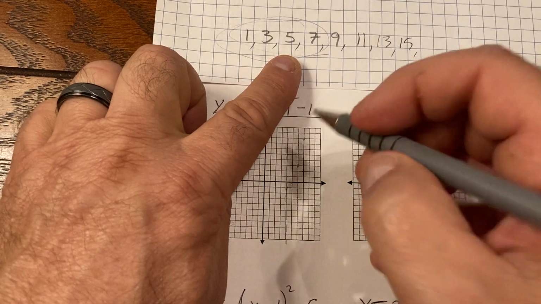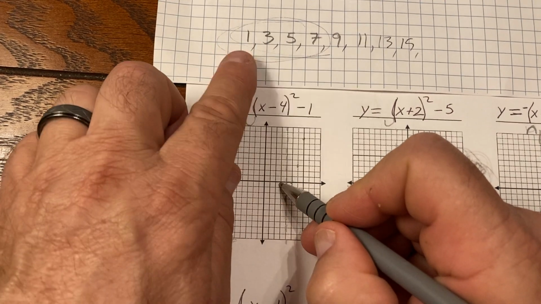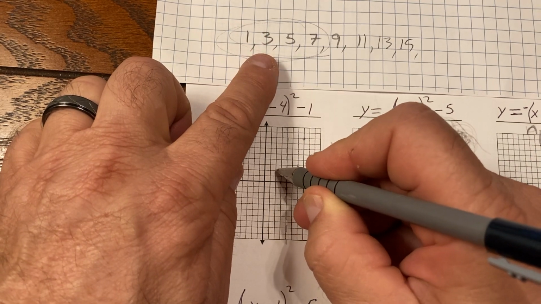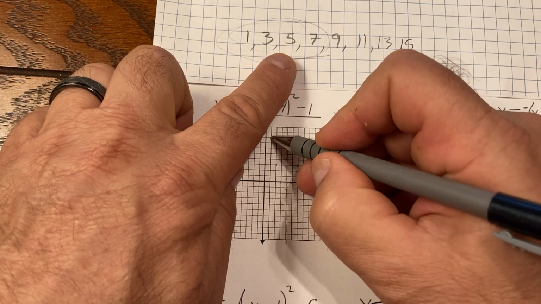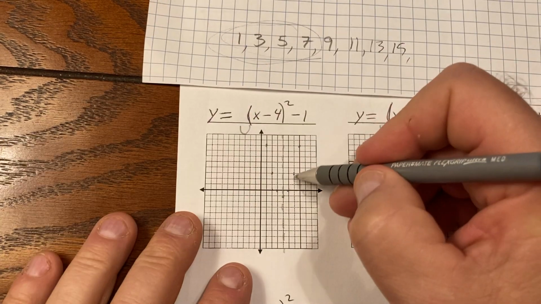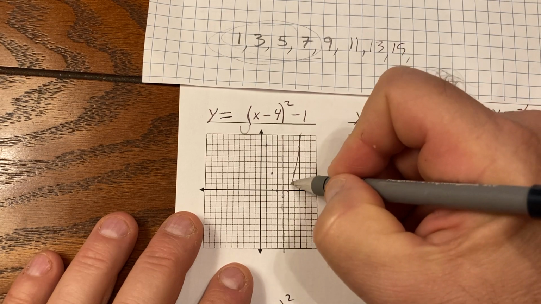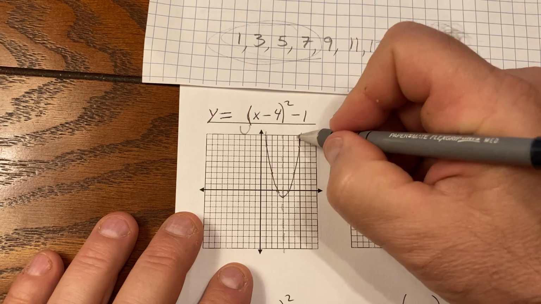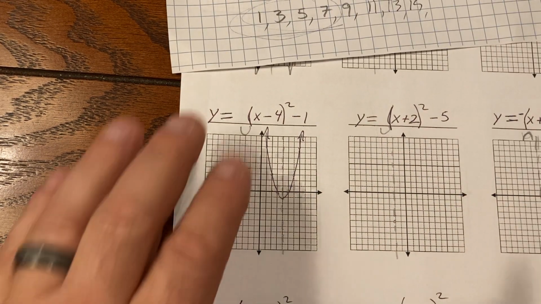Okay. The rest is off the chart. Go back to the origin. Go left 1, up 1. Left 1, up 3. Left 1, up 5. Okay. Make sure it's a nice smooth curve. There's my points. And so on and so on.